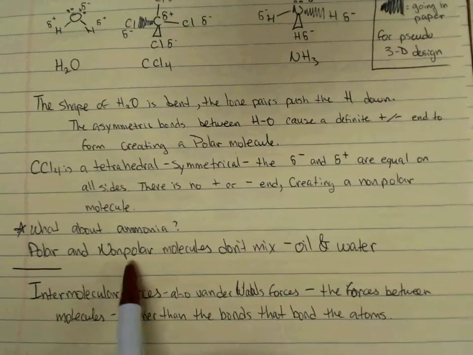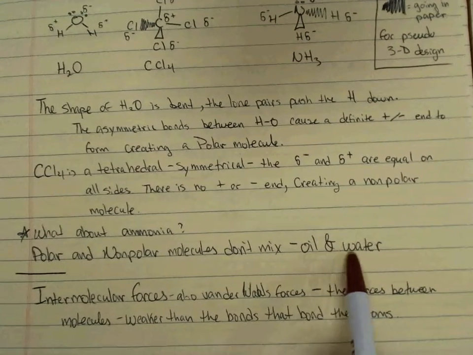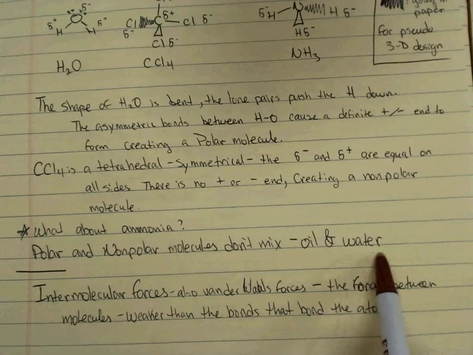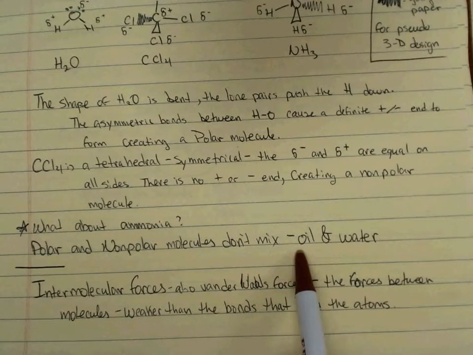They're equal on all sides, so there's not one side more positive or more negative. Remember, polar and nonpolar molecules don't mix. So let's think of oil and water. If we know that water is polar, what do you think oil is?